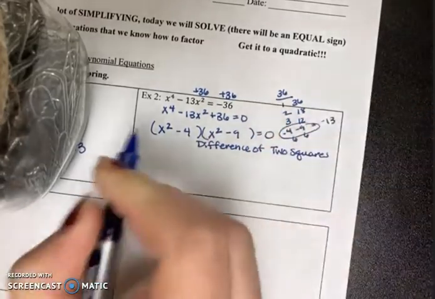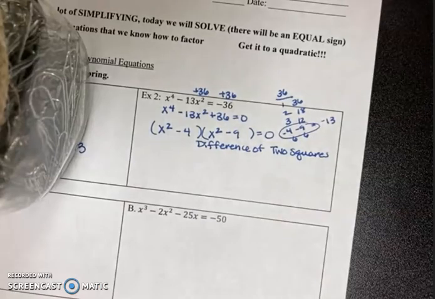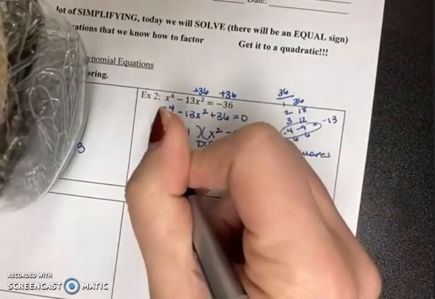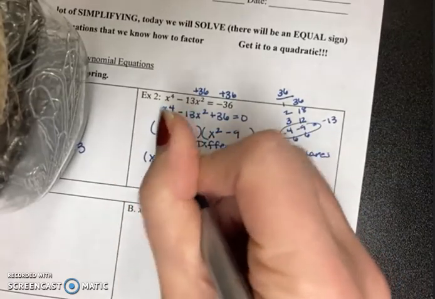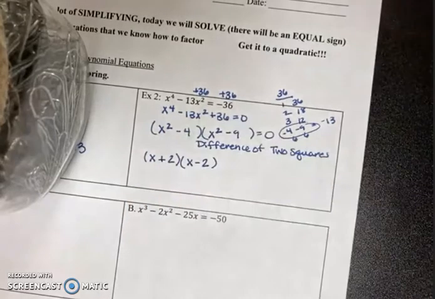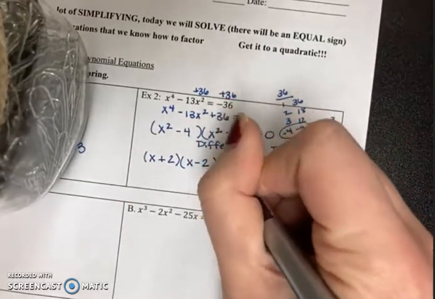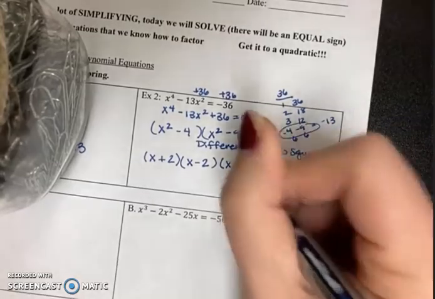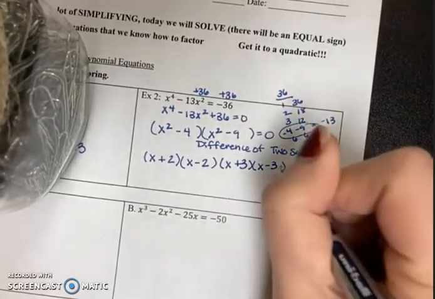Remember, if I have something squared minus something squared, I can rewrite it as something like this. So it's x being squared to get x squared, and then 2 being squared to get 4. So I just need to put my plus and minus now. Once again, I have a difference of two squares. X squared will give me x squared, and 3 squared would give me 9. I need a plus, I need a minus.